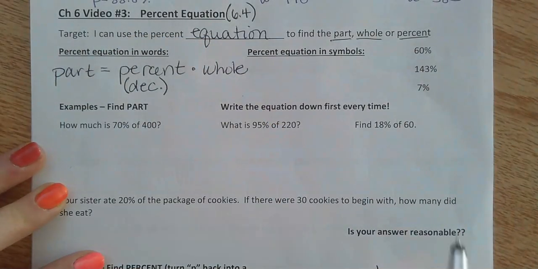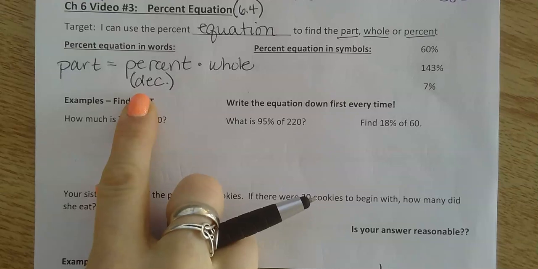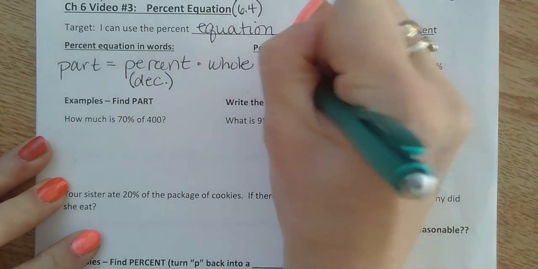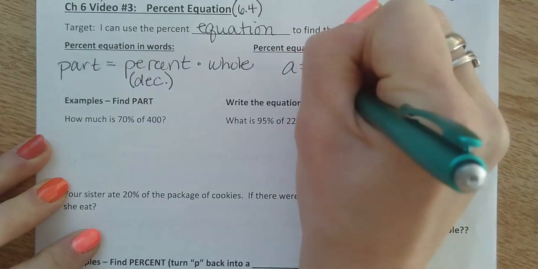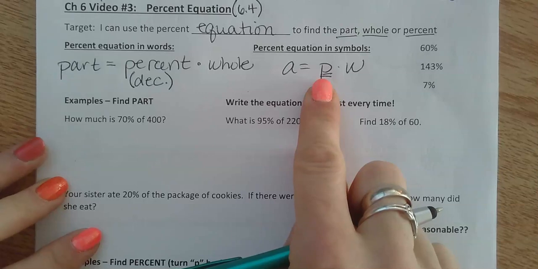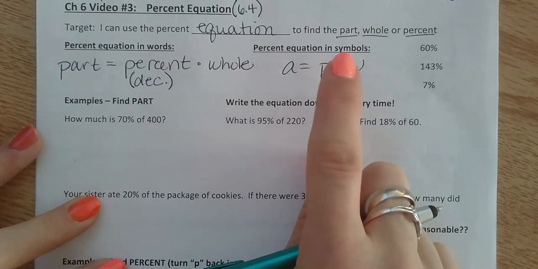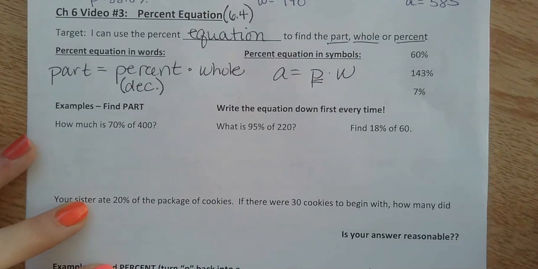So instead of being p over 100 like it was in the proportion, now we actually just divide by 100 and get our percent as a decimal to plug in here. Okay? So in symbols, A equals P times W. But it's your job to remember that when I plug P in here now, it's going to be a decimal. And if I solve for P, I'm going to have to turn it back into a percent. Okay? So let's talk about that real quick.